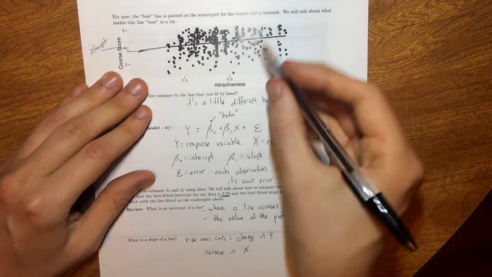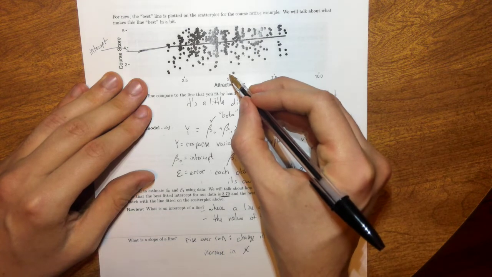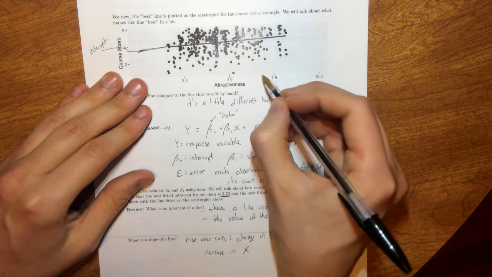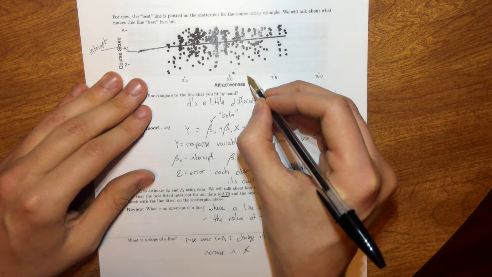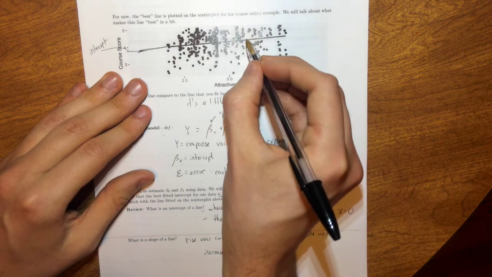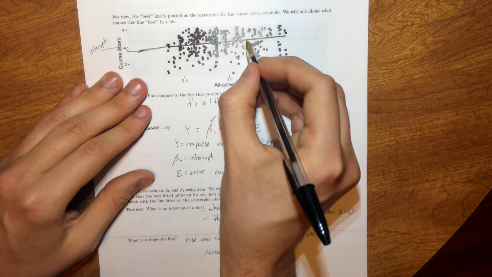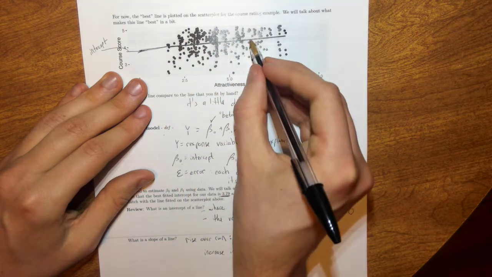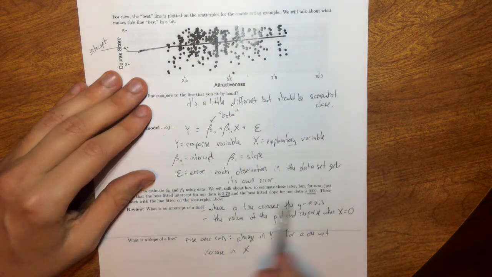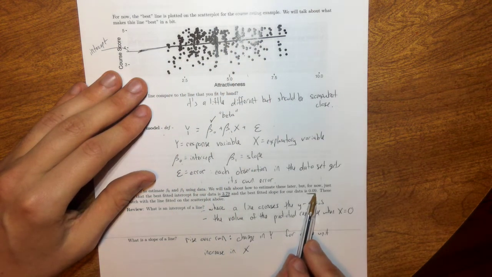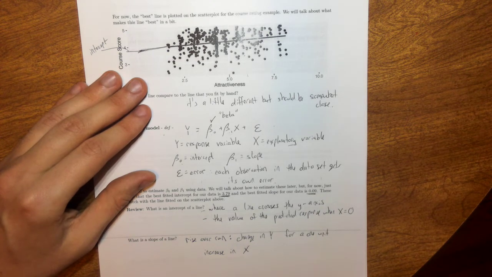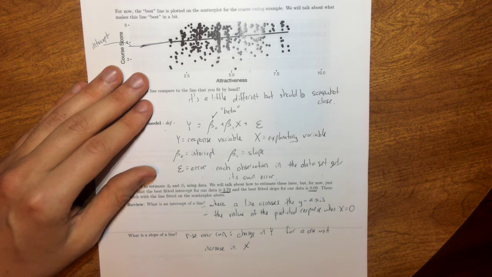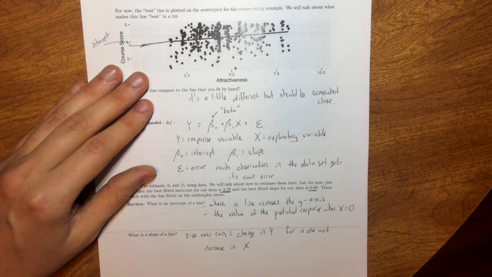In other words, if we moved x up from 5 to 6, what is our change in course score based on this line? In this example, our slope is telling us that that change is going to be 0.09. So as x moves from 4 to 5, we would predict that the course score would increase by 0.09.